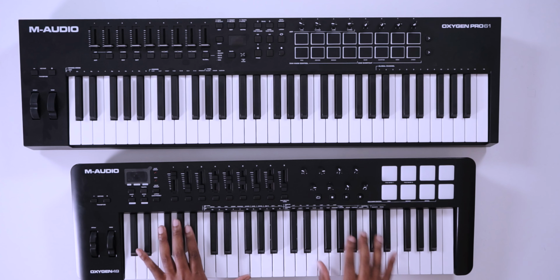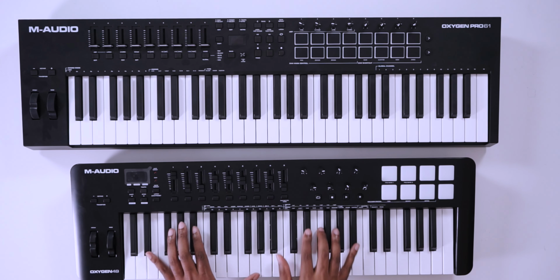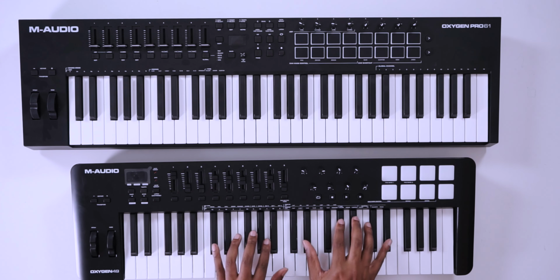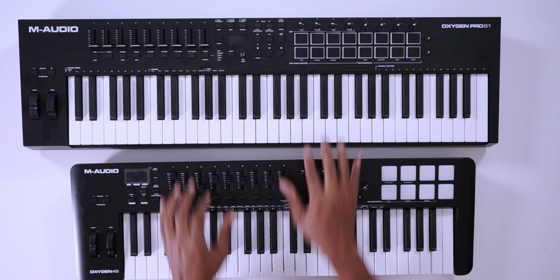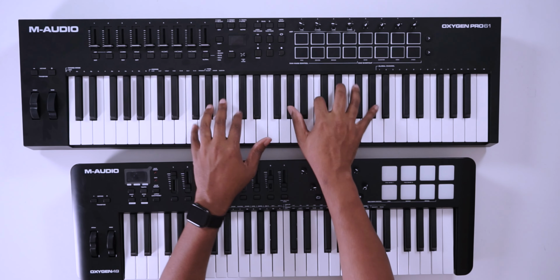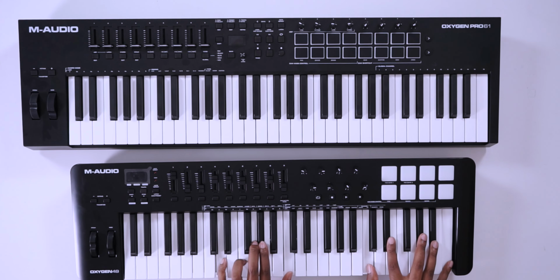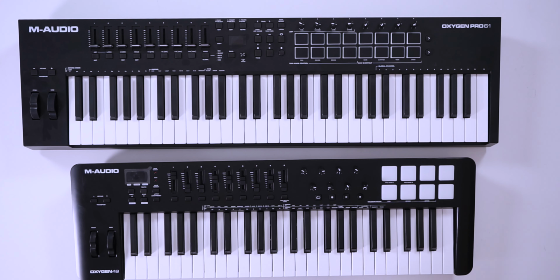I honestly enjoy playing the Oxygen 5 versus the Pro, in terms of expressivity and just the way the keys feel in my hands when I'm playing. It's not a bad feel over here, but this just feels smoother to me. That's just me.